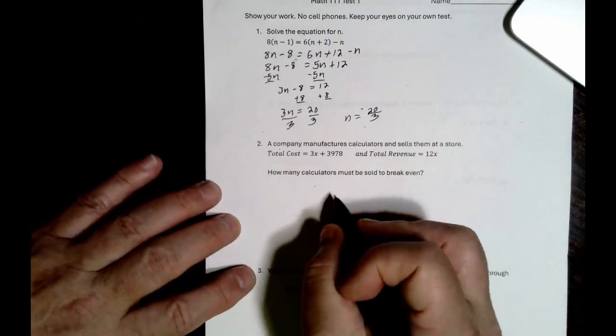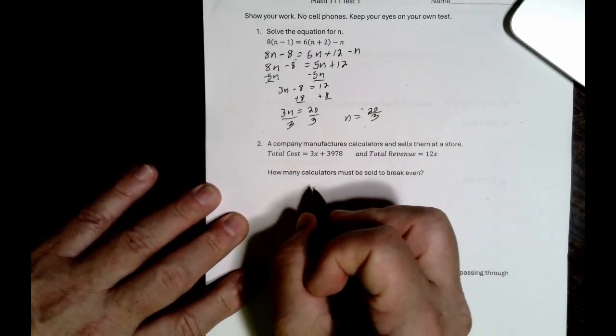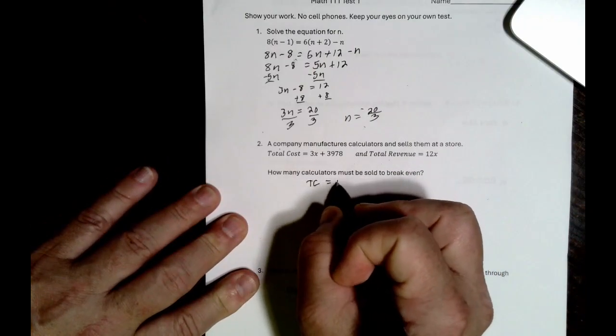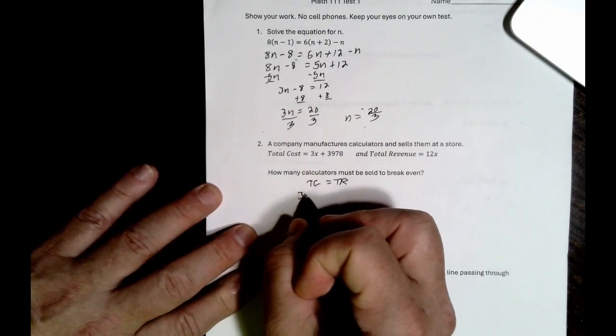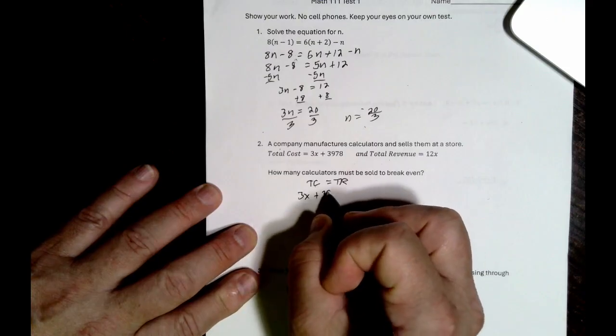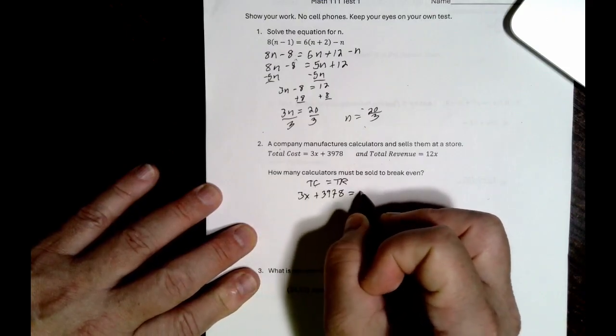Alright, where do they break even? That's when total cost equals total revenue. And so you've got 3x plus 3978 equals 12x.